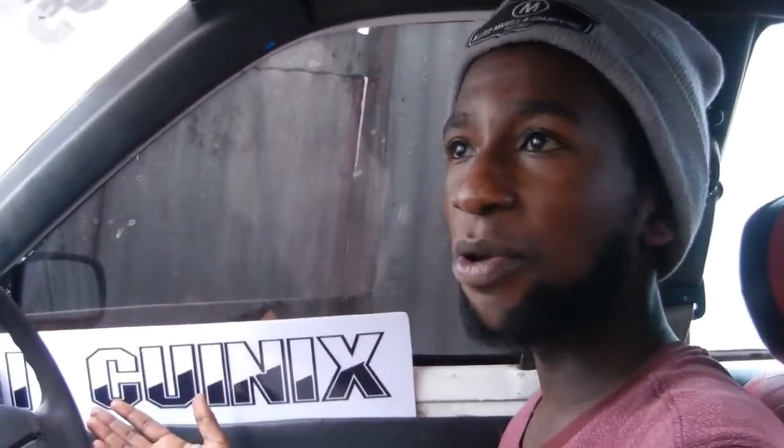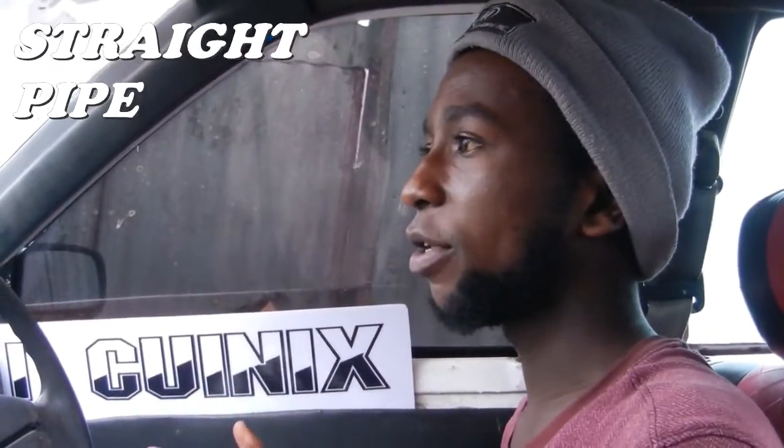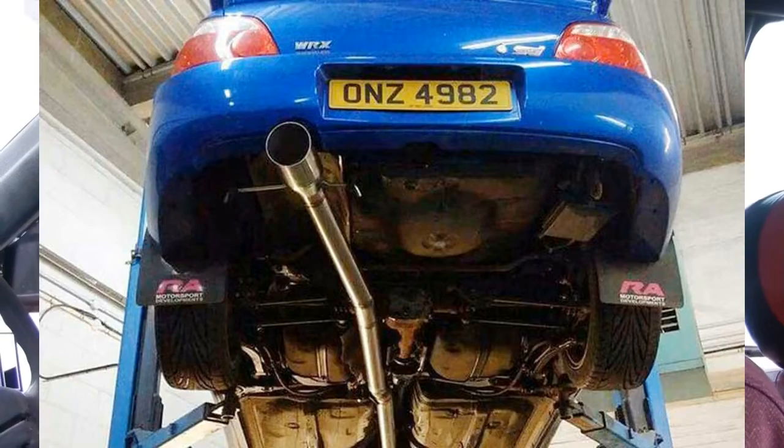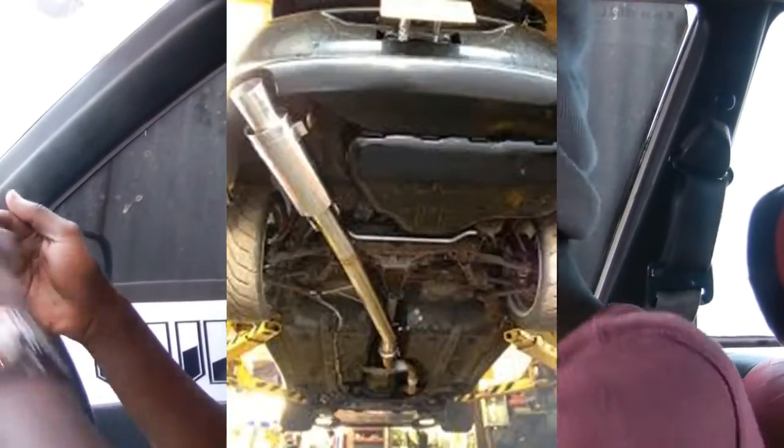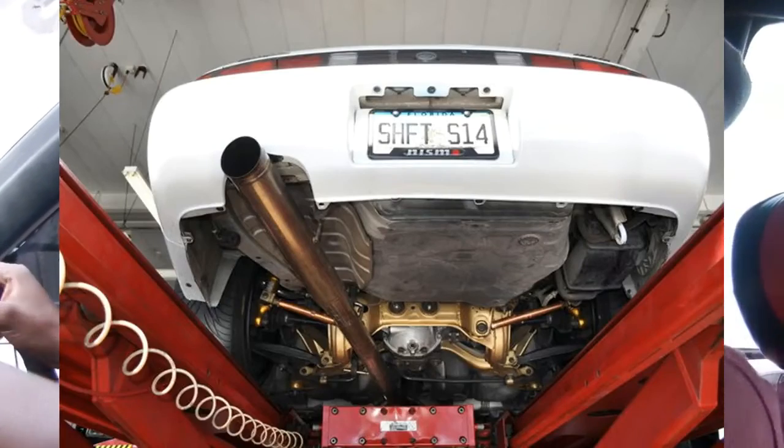The second way you can do this is straight piping your exhaust system. Basically, it's in the name, I believe. Whatever exhaust system you have, just straight pipe it, as in just take it out and straight pipe from the exhaust manifold all the way back. You can always run a muffler, but basically just a pipe with no restrictions. At least I'd recommend using titanium.